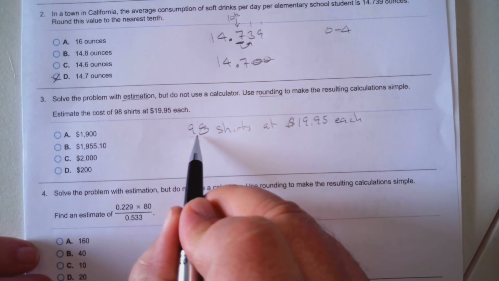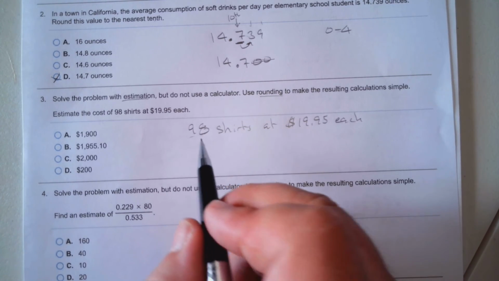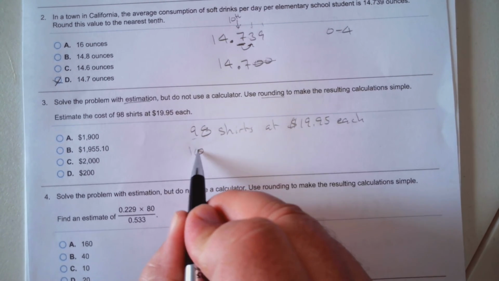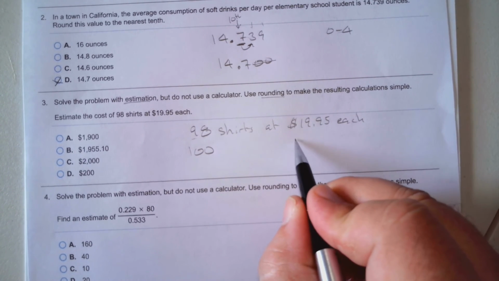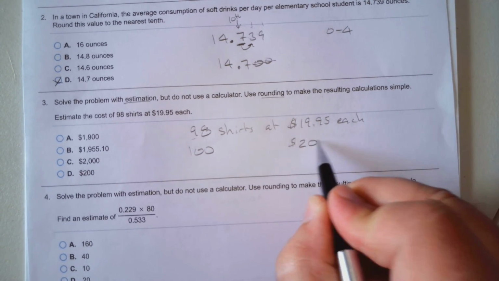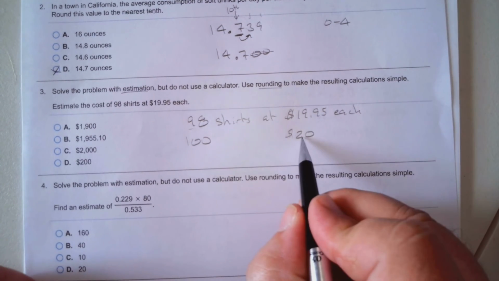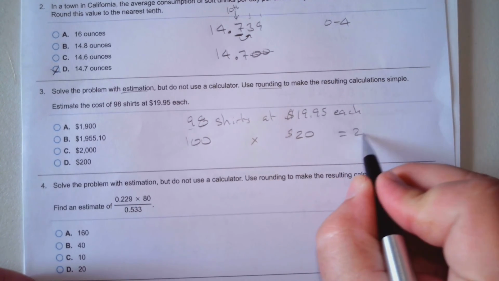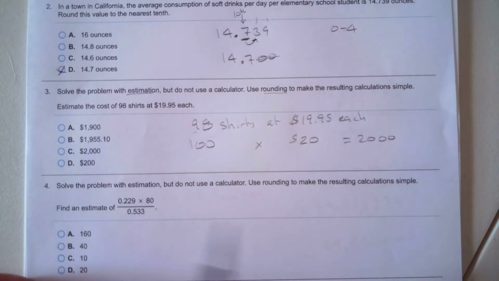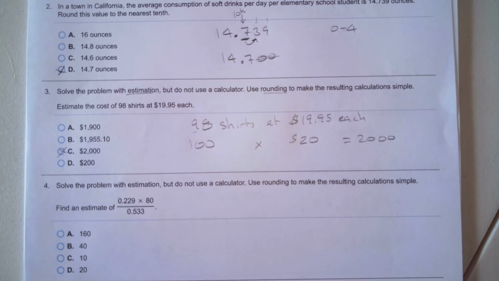Okay, so we have 3 digits. That's a 9. That's an 8. So it's closer to 1,000, so we'll round it up to 1,000. For $19.95, the closest dollar amount is $20. So 20 times 1,000 is 20,000. So the answer is C.